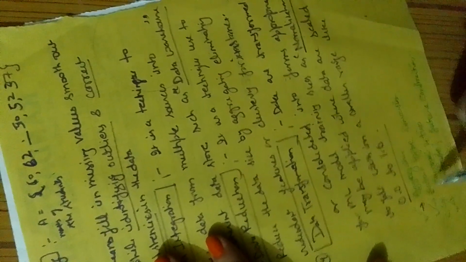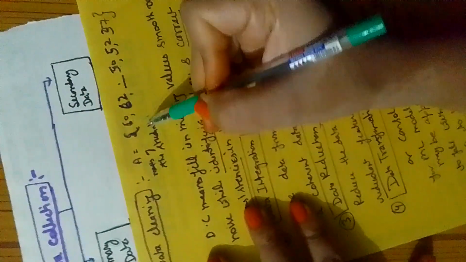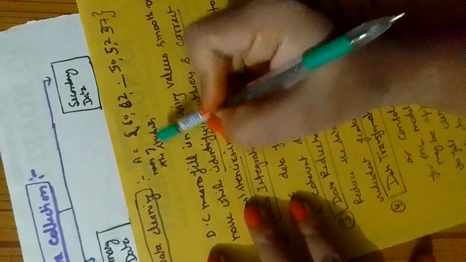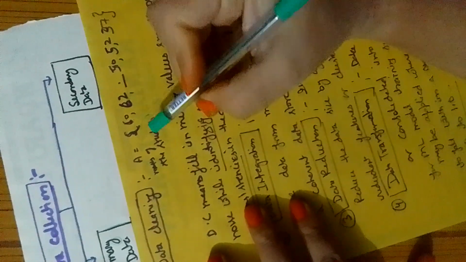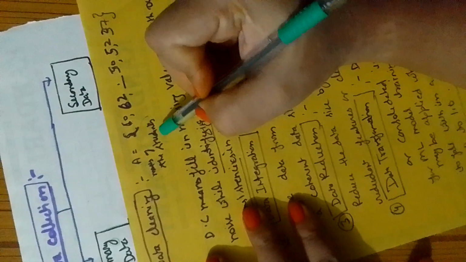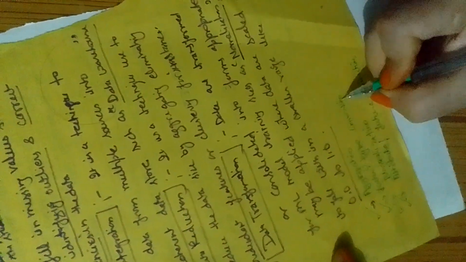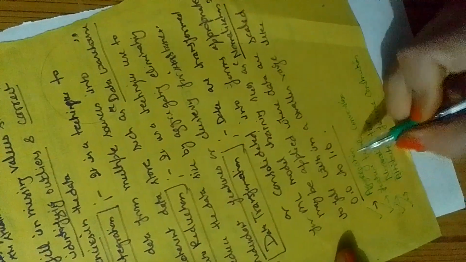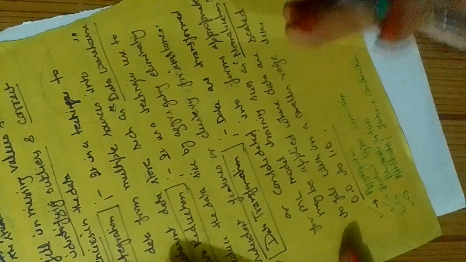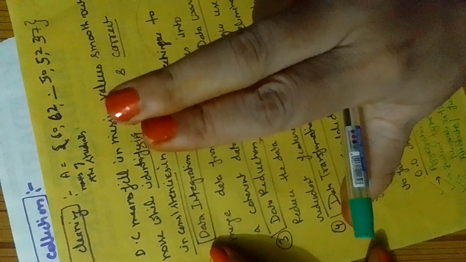Feature type conversion means, like in marks of the students, if they want to convert the marks feature into a different feature, like grade of the students, that is called feature type conversion. Fine. And aggregation means to collect the data, to join two different types of data. That is called aggregation.